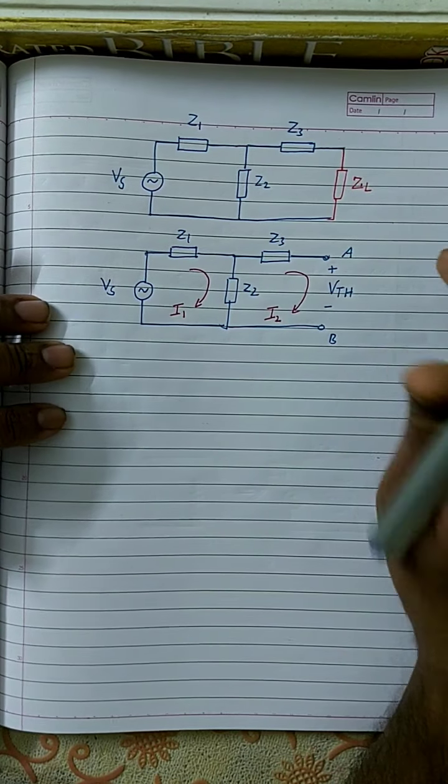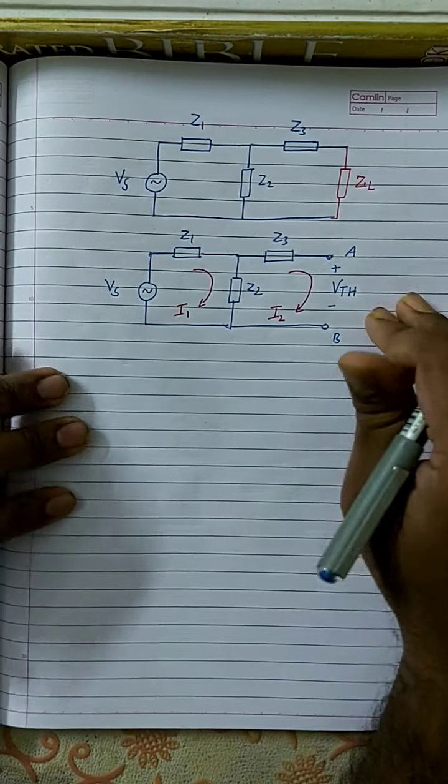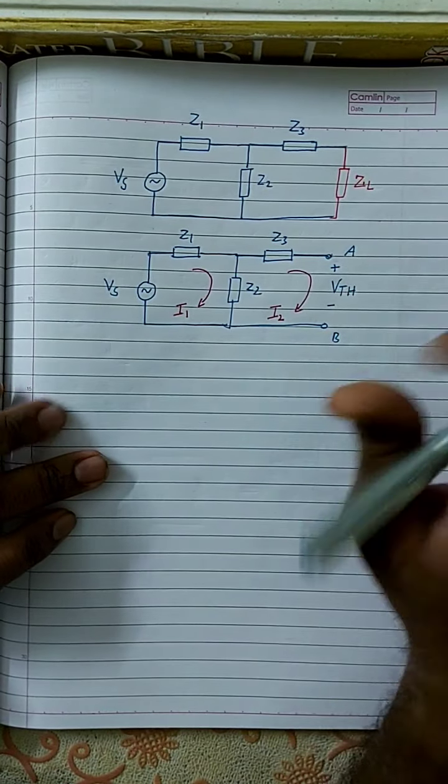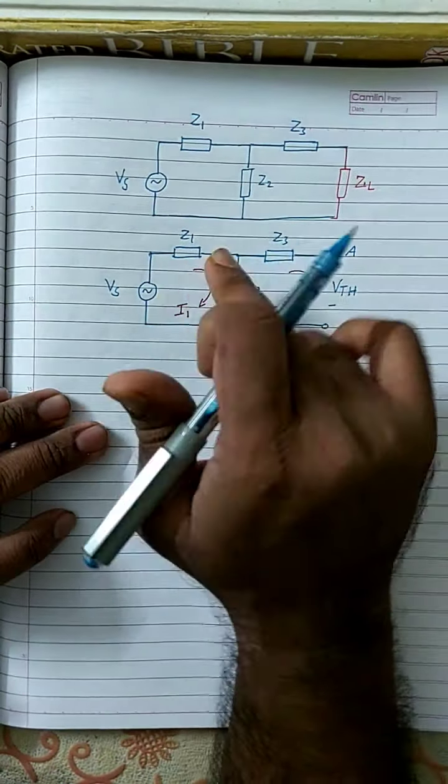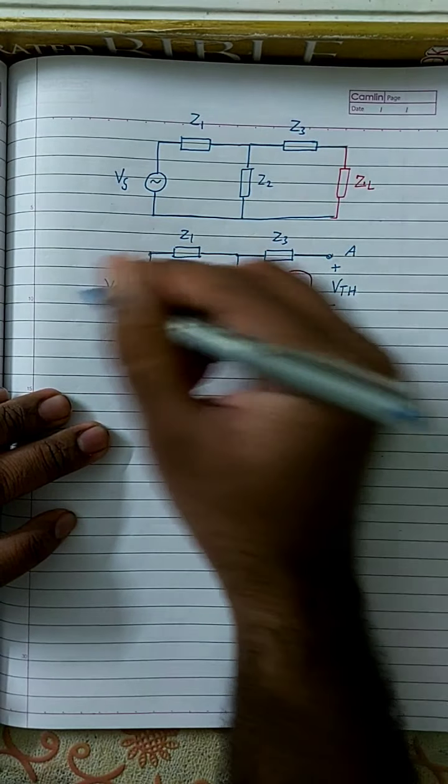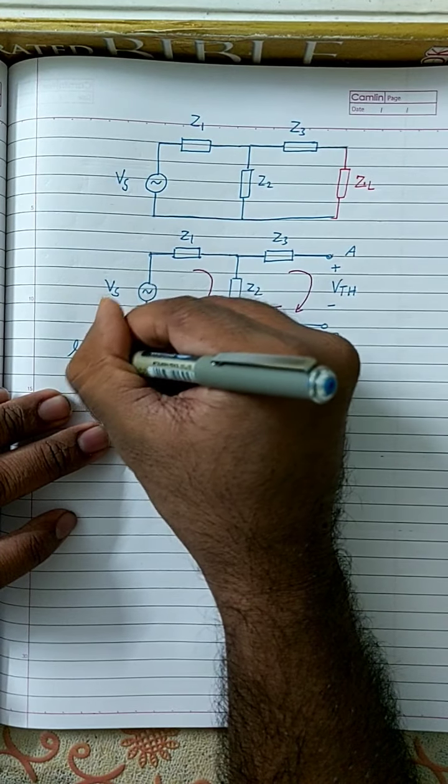Now I'm going to simply write the mesh equation like the normal method. What is the equation for mesh 1? Let me write that.